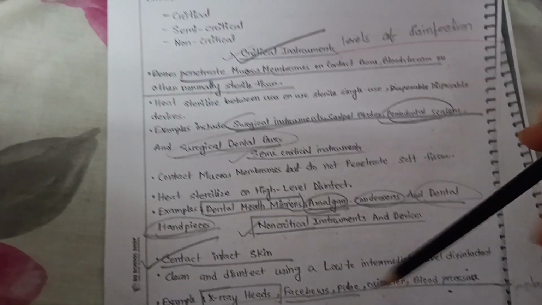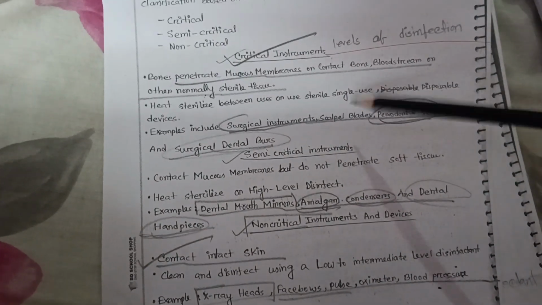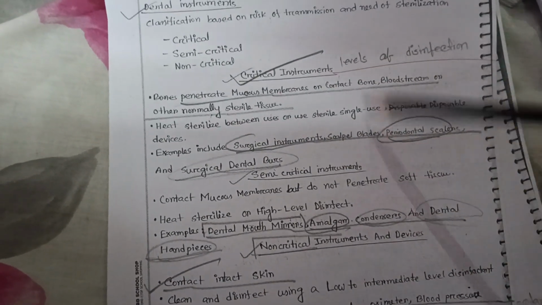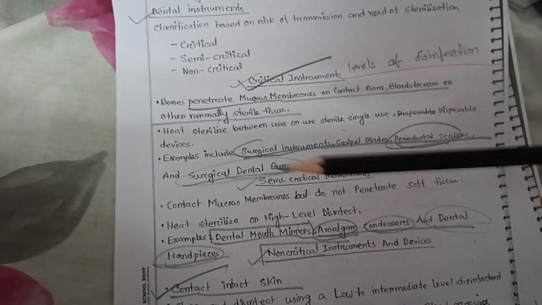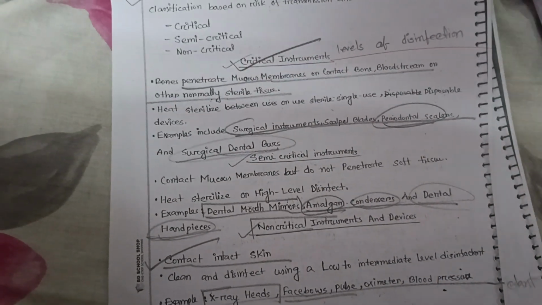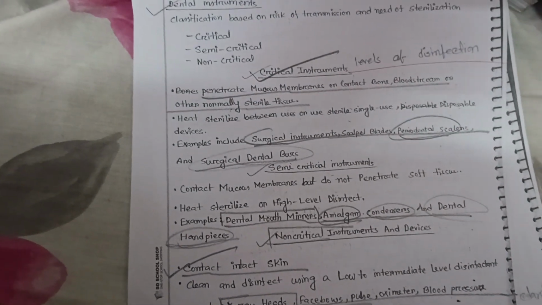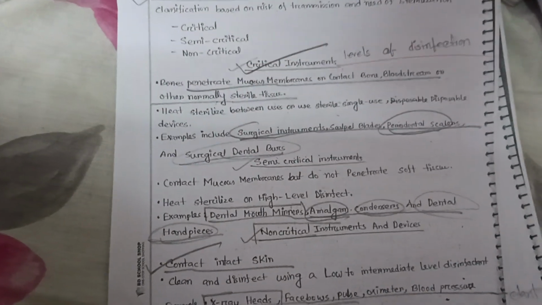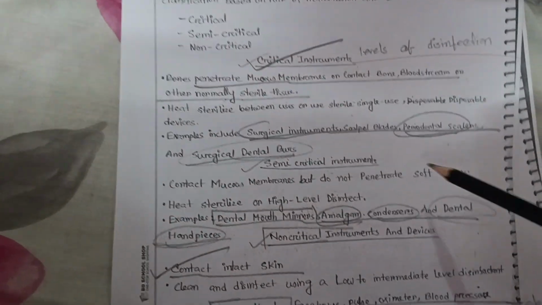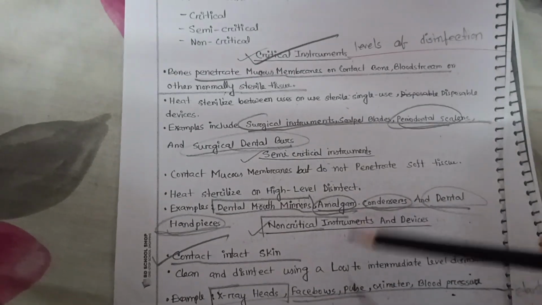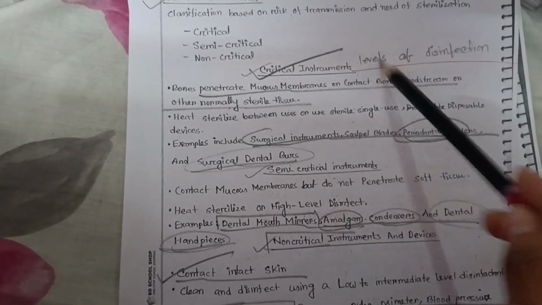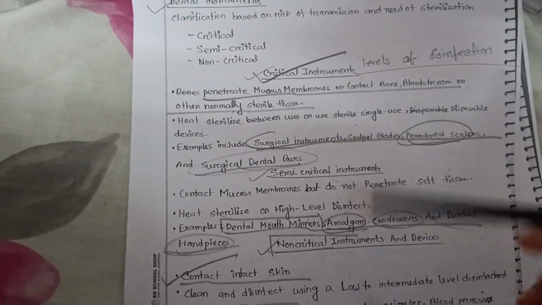And in the microbiology viva, I remember that the teacher asked what the levels of disinfection are. If you face this question, the answer will be the same as for critical instruments: the levels will be critical, semi-critical, and non-critical. And if you face the question of what the critical instruments are, the answer will also be the same. So from here you will have to learn what instruments are used in critical, semi-critical, and non-critical, and also what critical means: it penetrates mucous membrane or contacts bone, bloodstream, or other normally sterile tissue. You will have to learn these first two lines of the critical instruments.